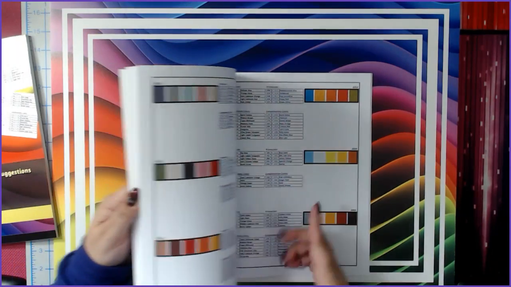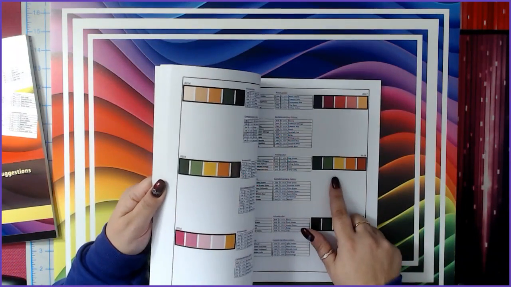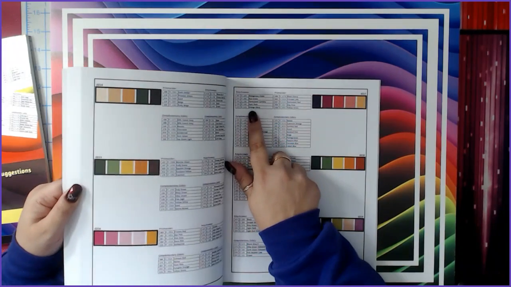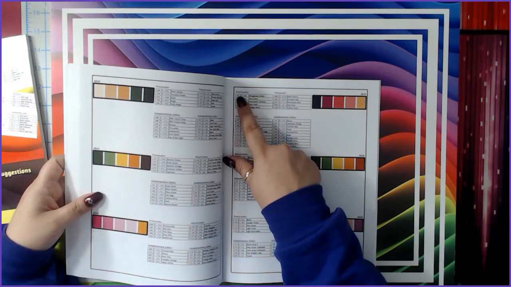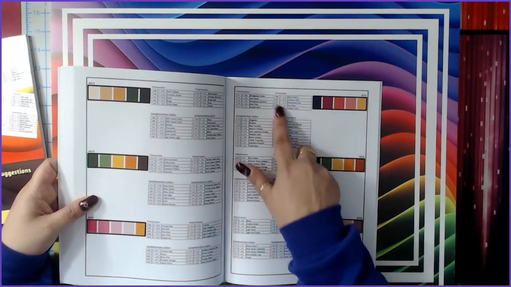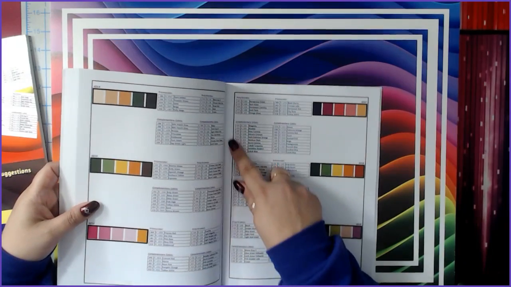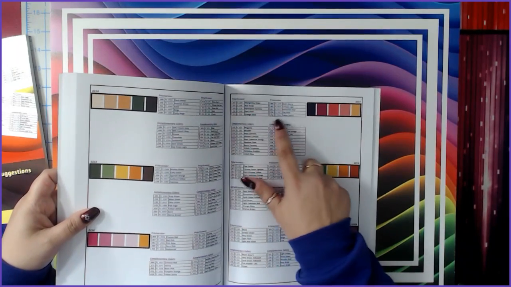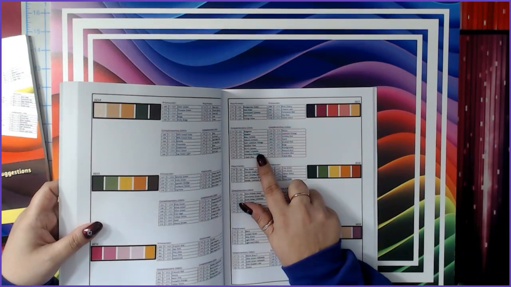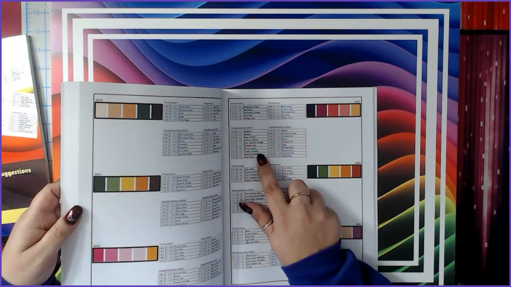Every color combination or color palette that's suggested still has whether these are being used by Polychromos or by Prismacolor, and it also has the complementary colors below each color palette to help you choose what colors to use for your art.